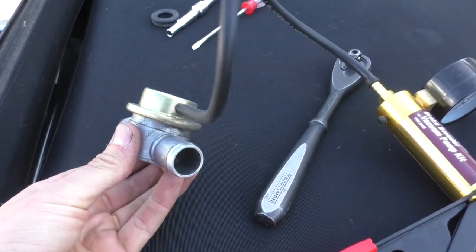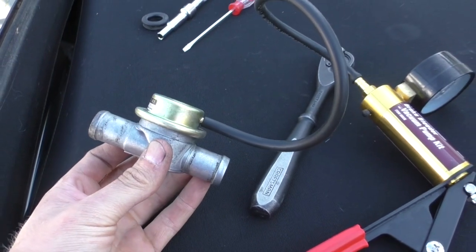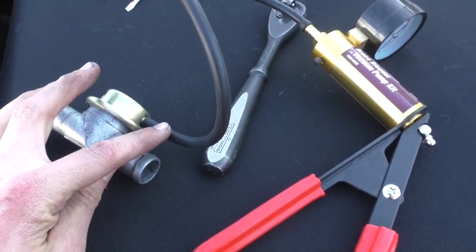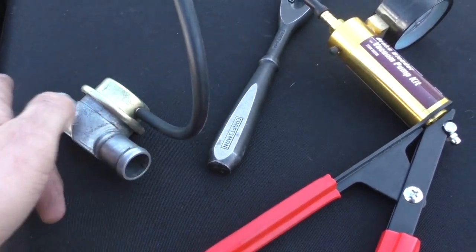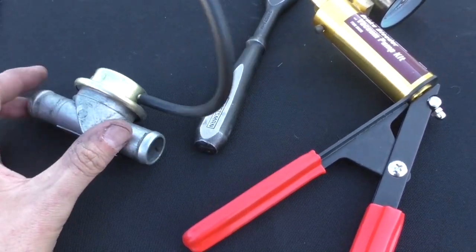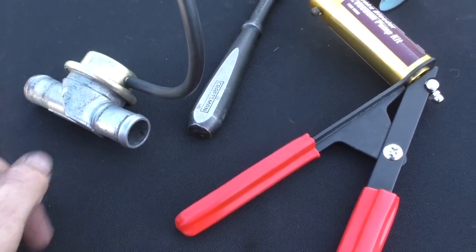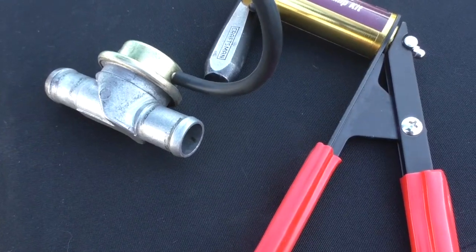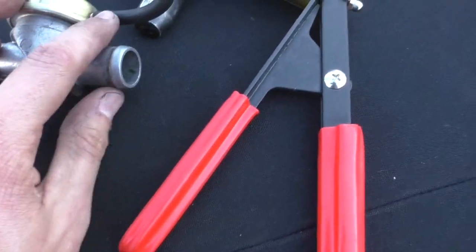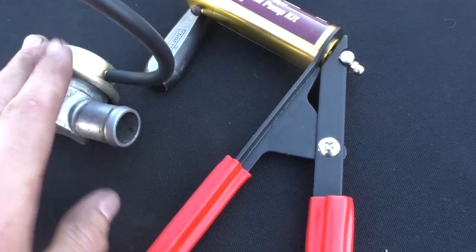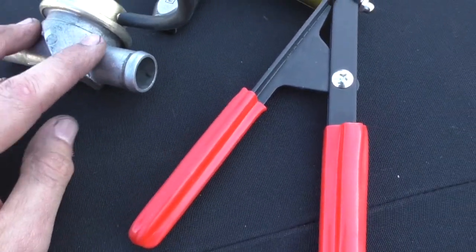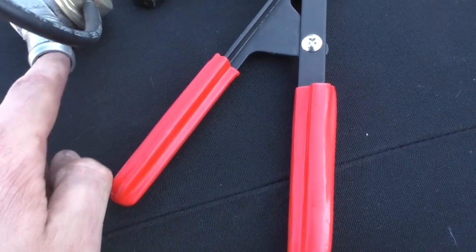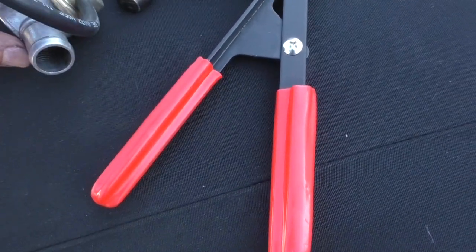Alright, so here's this check valve. Here's what it looks like when it's out of the car. And here's where the vacuum line gets attached, and then the pump pushes the air through that way. So the way to test it is just try to blow through it without suction vacuum being applied to it. Try to blow through it. If you can blow through it, it's broken.